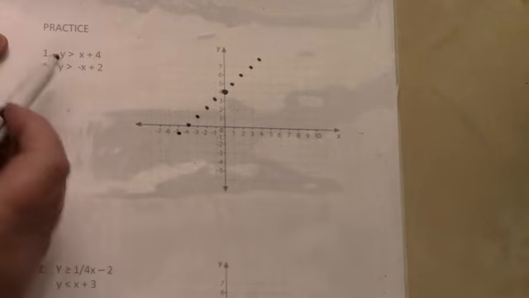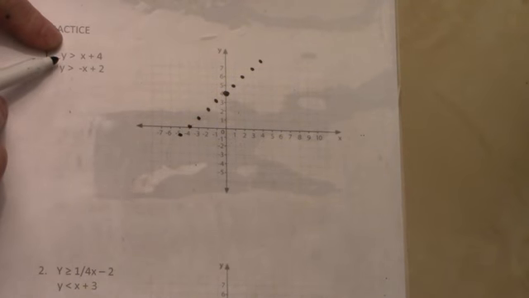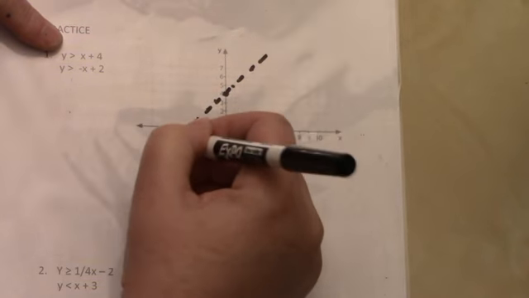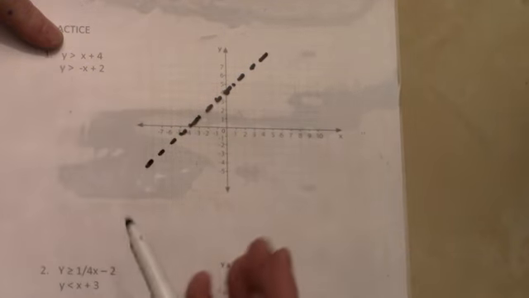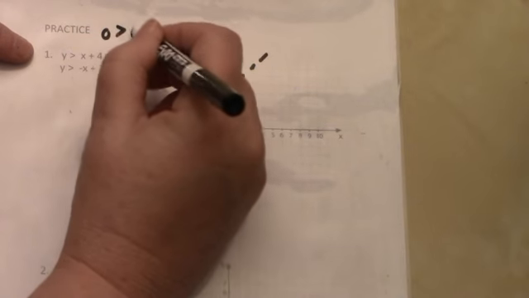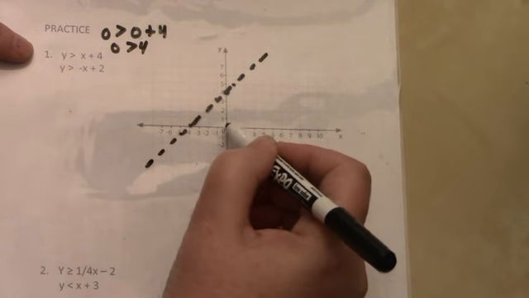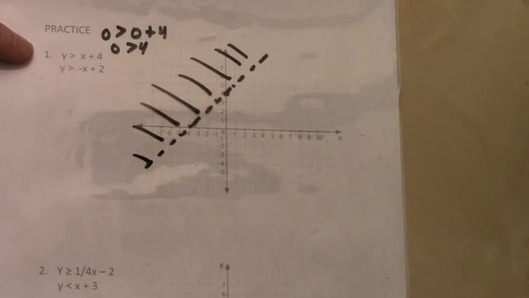Now, is it going to be solid or dotted? Because this is just greater than, it doesn't have the equals underneath it, it's going to be a dotted line or dashed, however you want to do that. Let's determine which side are we going to shade. Let's test 0. 0 is greater than 0 plus 4. Is 0 greater than 4? No. That means nothing down here will be shaded, but instead, I'm going to shade that side.